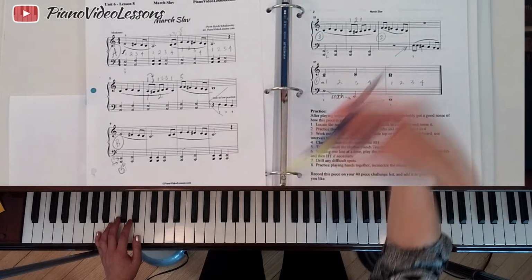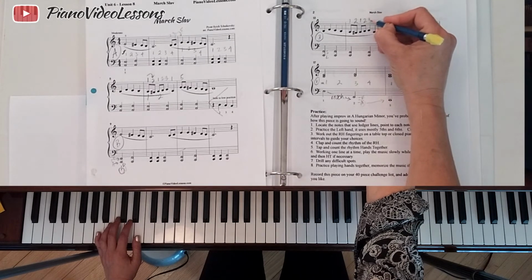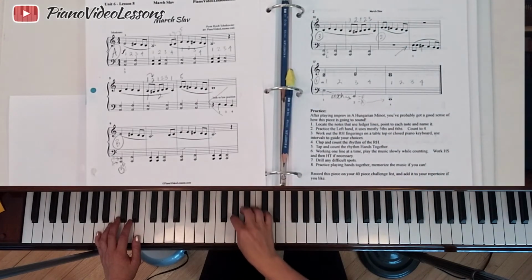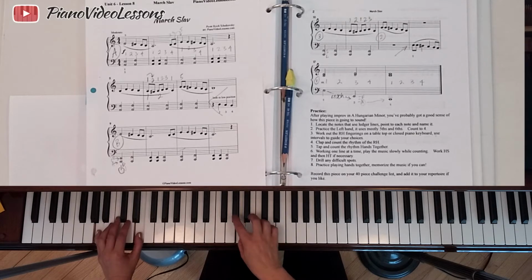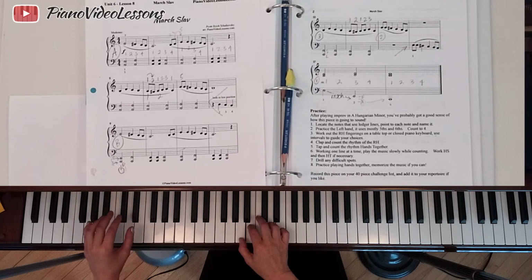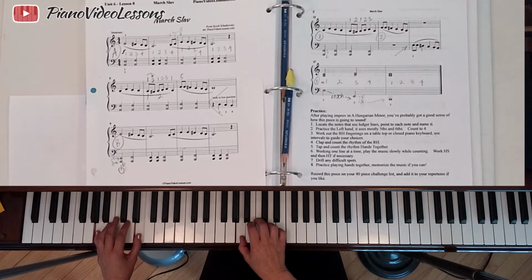So now I've gone 1, 2, 1, 2, 3. Let's try that. A. And we'll do it again. 1, 2, 1, 2, 3. Now we start that with the left hand playing a 5th. 1, 2, 1, 2, 3. But we have to play another 5th right there. So 1, 2, 1, 2, 3. Again. So you might need to practice that extra.